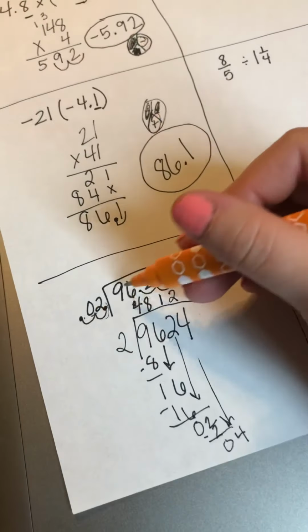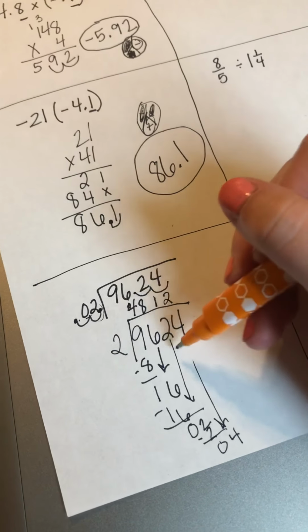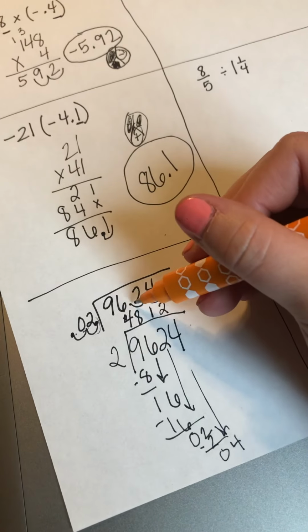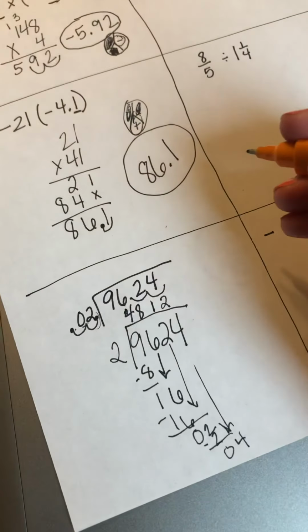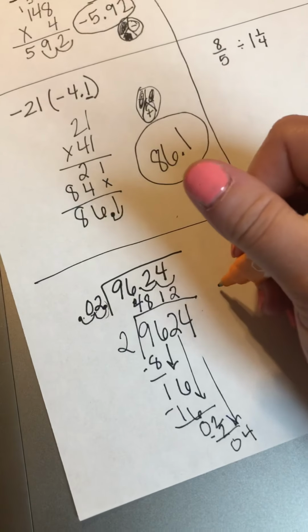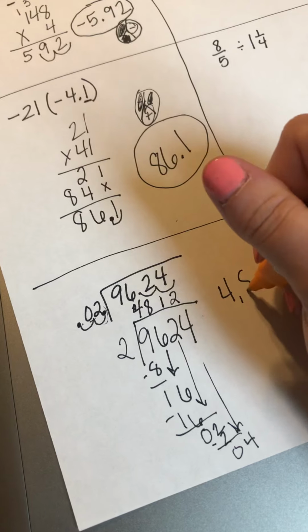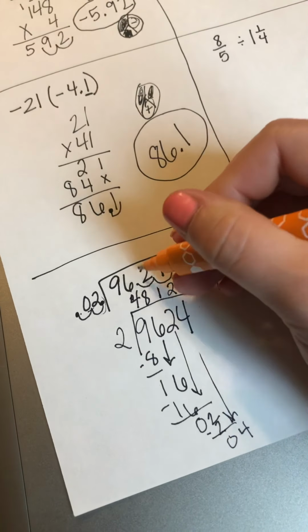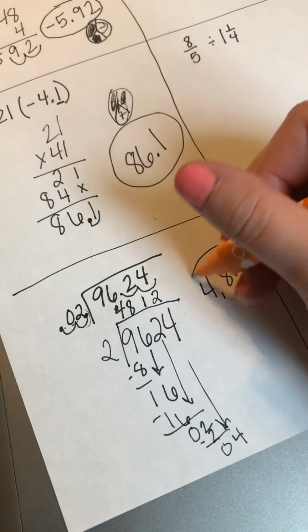Now, since I moved the decimal out earlier, I don't have to move it back in. Once you make both those changes, you don't have to make a third change. So, my answer is 4,812. I had a positive and a positive, so my answer is going to stay positive.